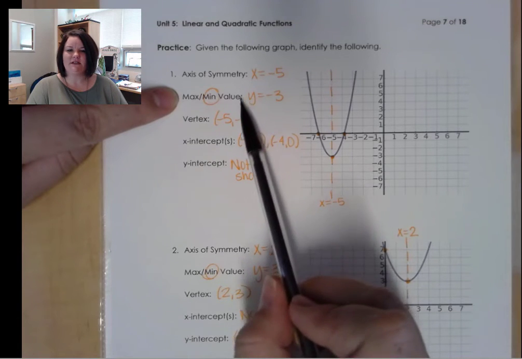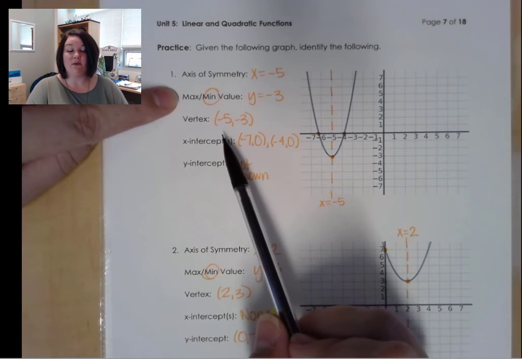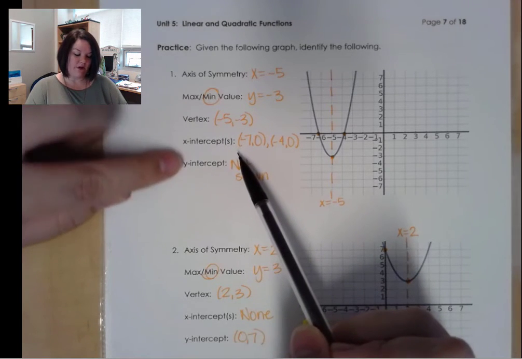Again, it may have you enter this as the ordered pair as the vertex, but I want you to get used to writing it as that minimum y value. And then we look for our intercepts.